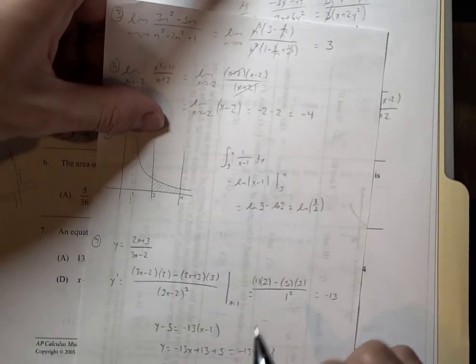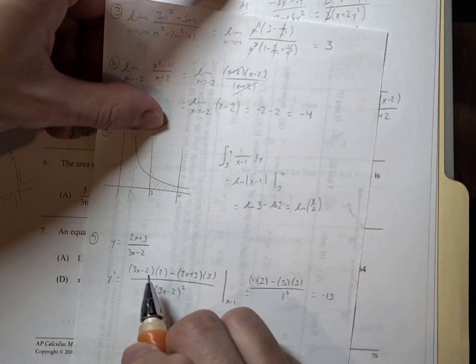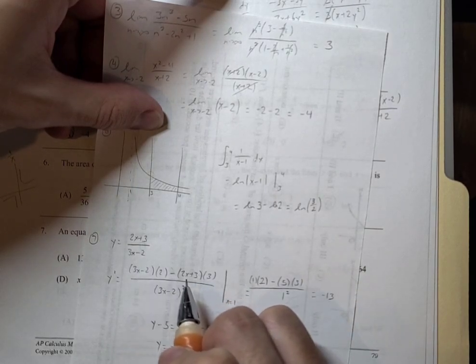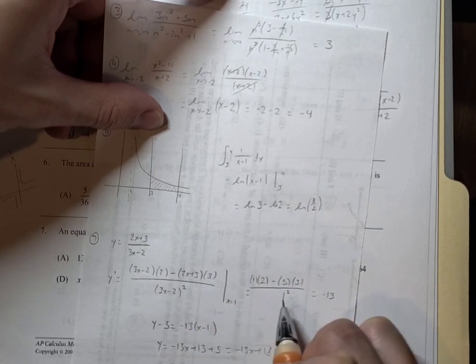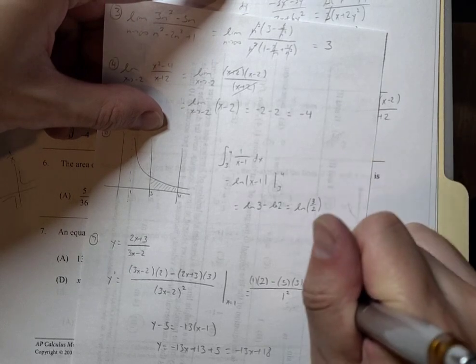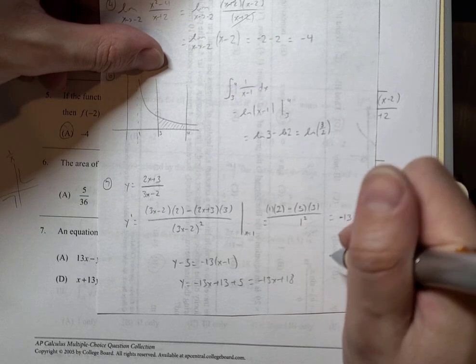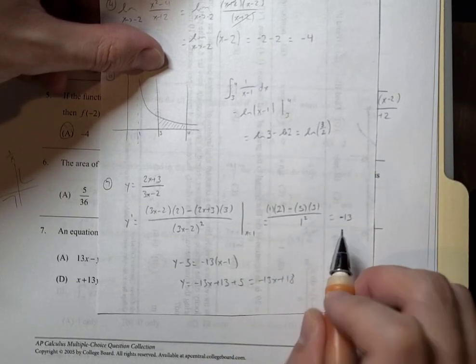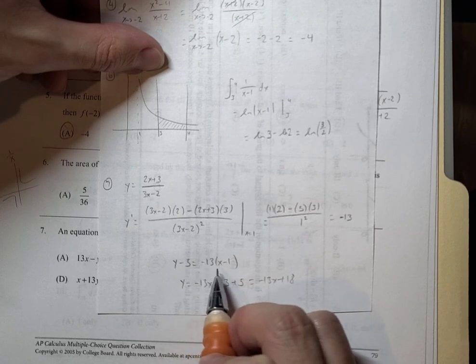Okay, so we evaluate x is equal to 1. What do we get? We get 3 minus 2, which is 1, times 2, minus 2 plus 3, which is 5, times 3 over 1 squared. Okay, which we get negative 13. Okay, we have the point 1, 5. We have a slope. We can find an equation of the tangent line. Y minus 5 is minus 13, x minus 1.